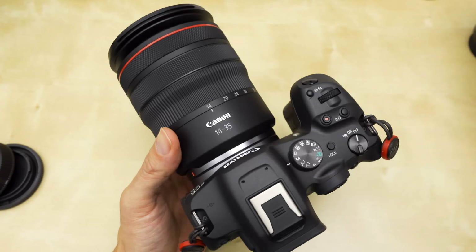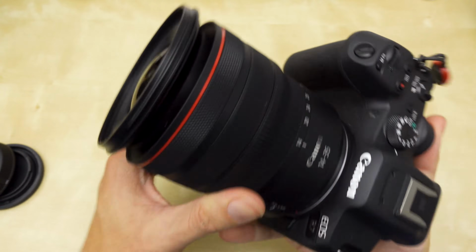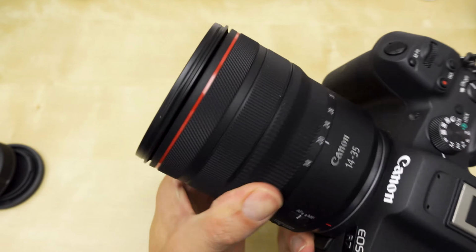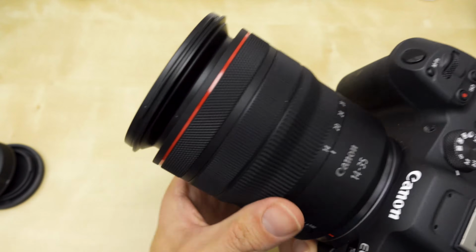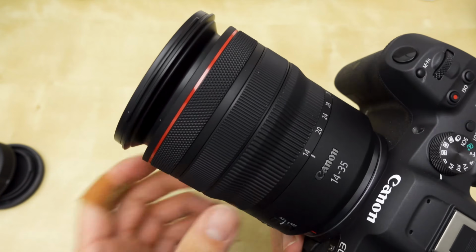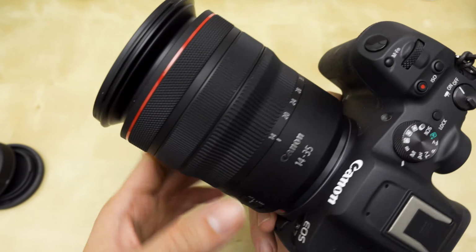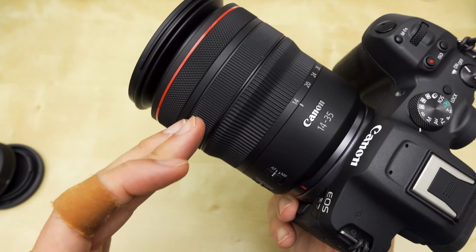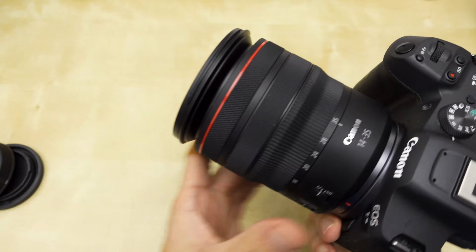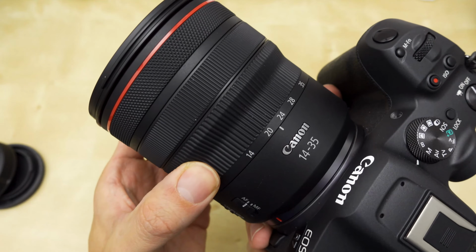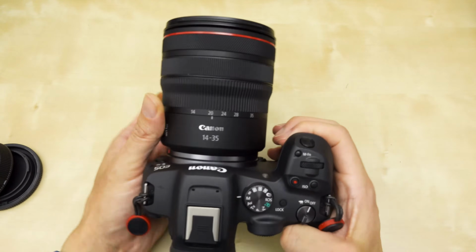14 to 35 is surprisingly light. Maybe the one thing I don't like as much with the 14 to 35 is that the lens does go in and out of the barrel here, and it goes out and in at different points of the focal range. So it's not like 14 is already all the way in, and then when you go to 35, it zooms out. If you want it completely flush to the lens, you've got to go kind of in the middle of 20 right there.